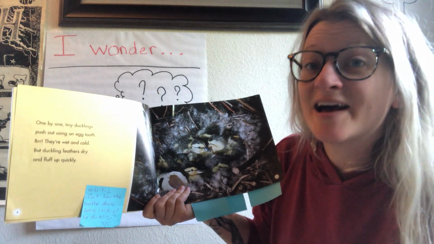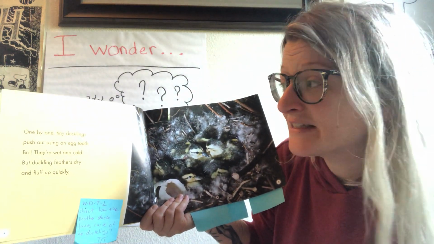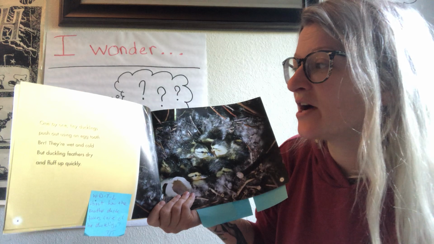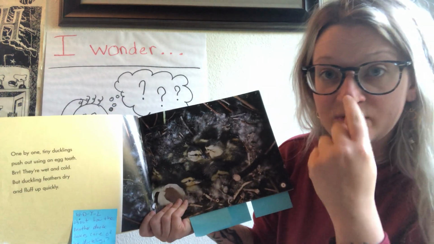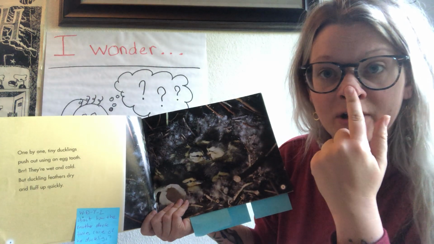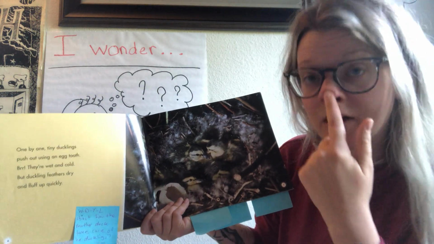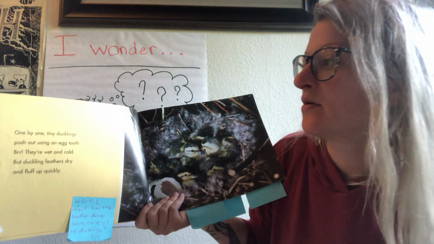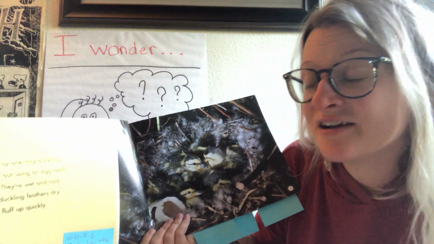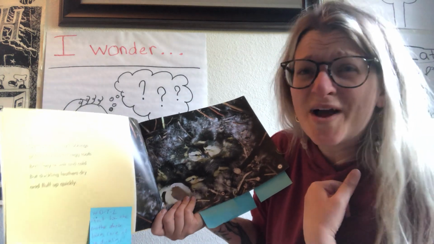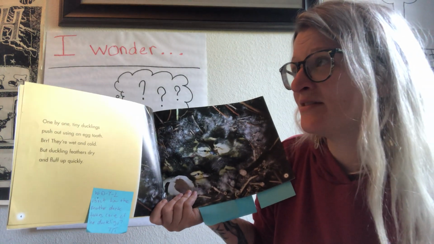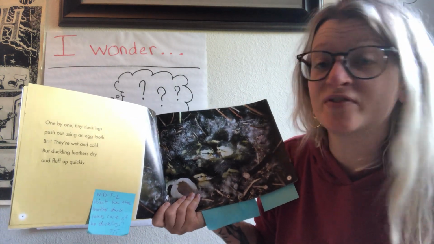One by one, tiny ducklings, or baby ducks, push out using an egg tooth. Now, an egg tooth is a sharp, pointed edge on the duck's bill that helps them get out of their shell. One by one, tiny ducklings push out using an egg tooth. Brr! They're wet and cold. But duckling feathers dry and fluff up quickly.